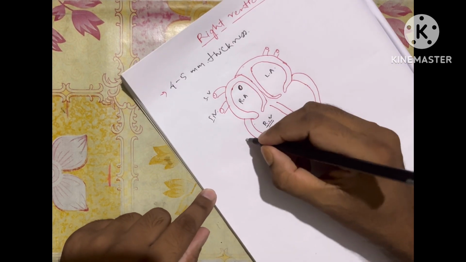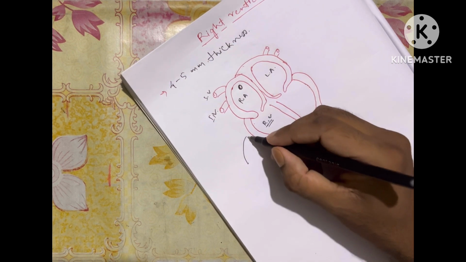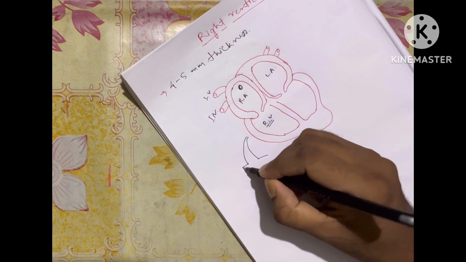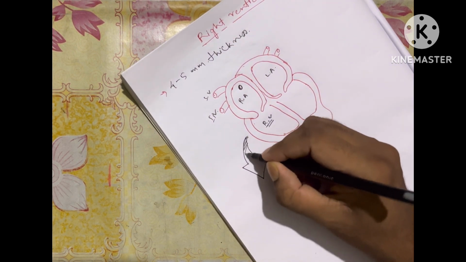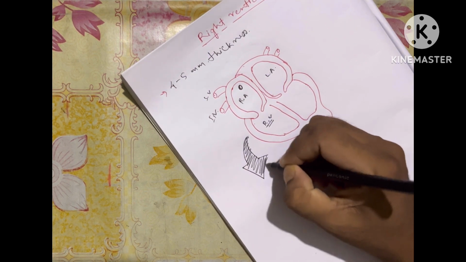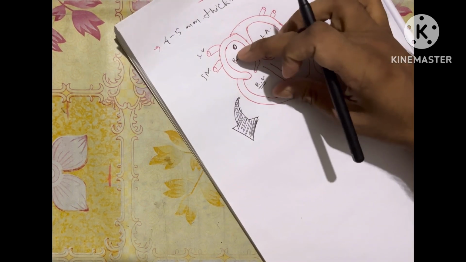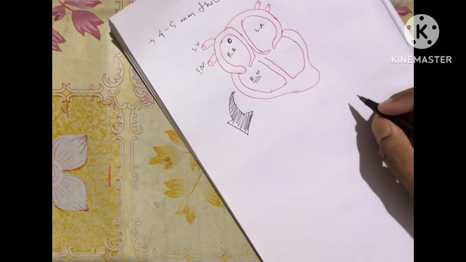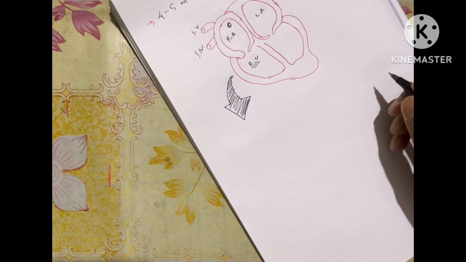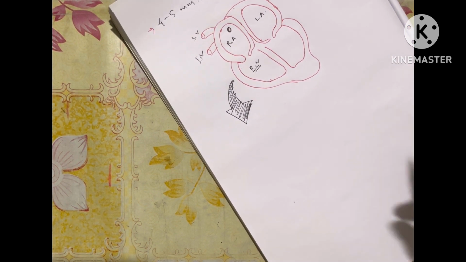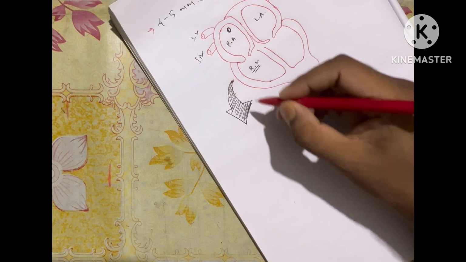So in this right ventricle, we will just zoom in a little bit here. These two segments we will zoom in here. So in this segment, let's draw it again, the right ventricle specifically.